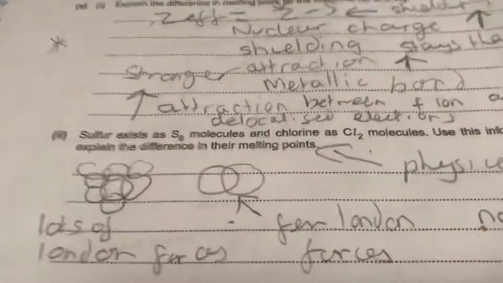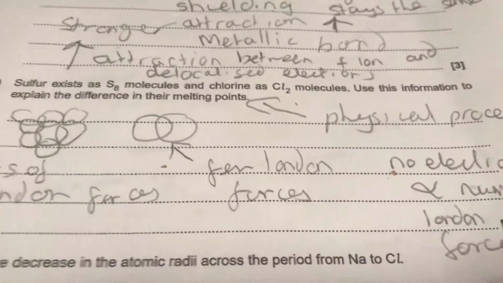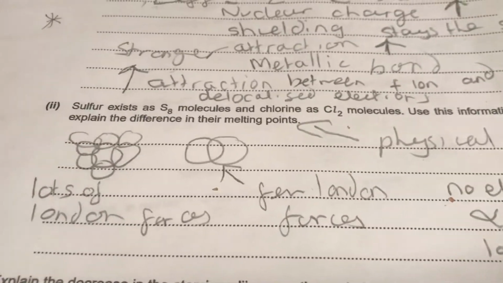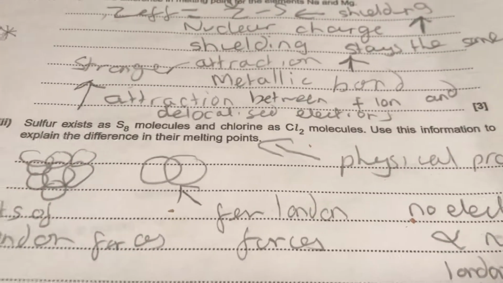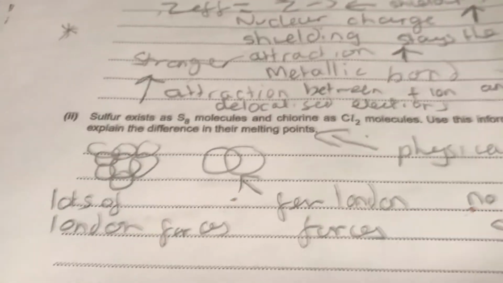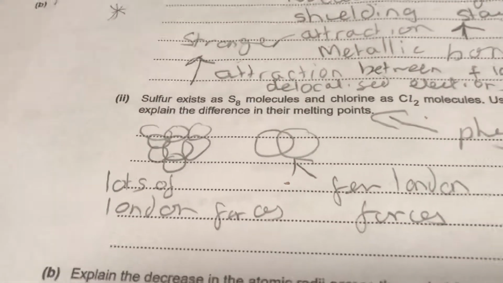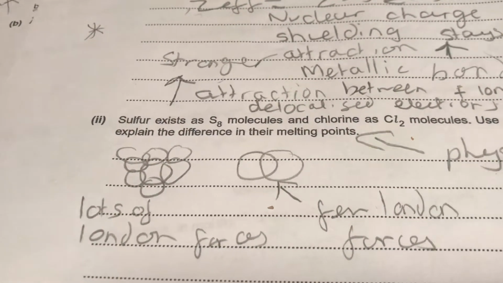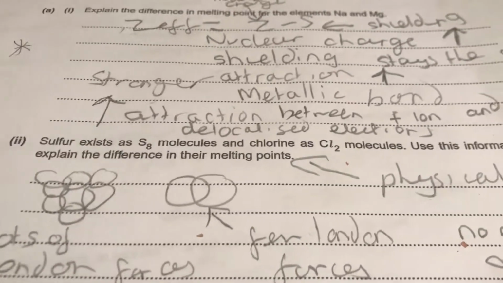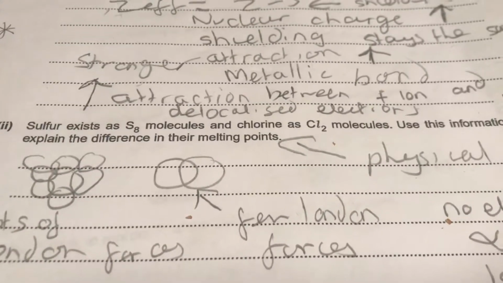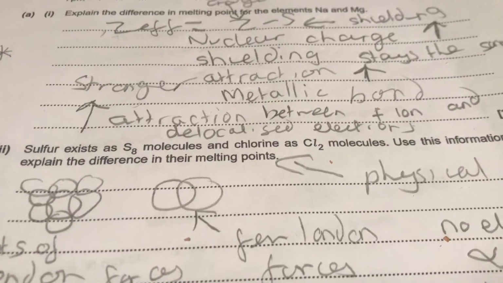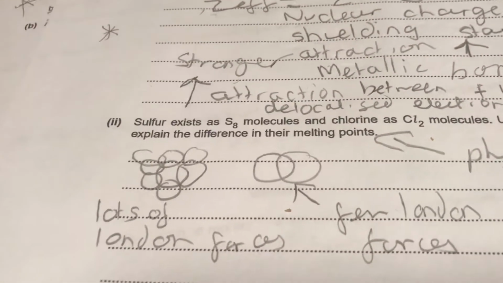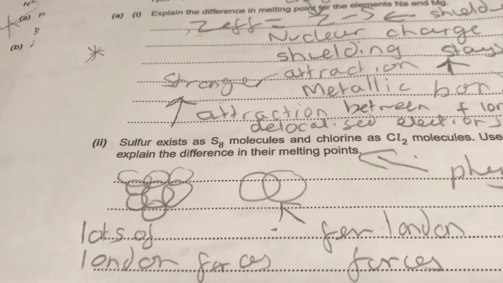As we go to the next question, we're looking at covalent molecules. So in this context, melting is a physical process, so we're talking about intermolecular forces here. As we're comparing sulfur with sulfur, there's no difference in electronegativity, and therefore we're talking about London forces. Same again for chlorine, there's no difference in electronegativity between chlorine and chlorine, and therefore we are talking about London forces. In S8, there are 8 sulfur atoms.